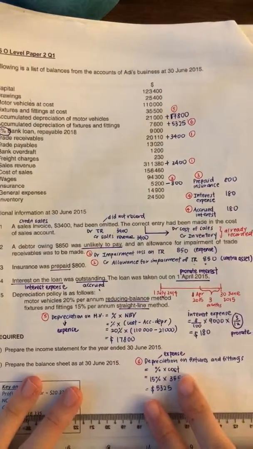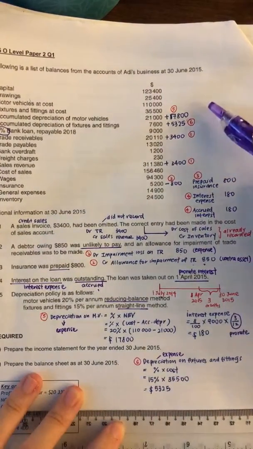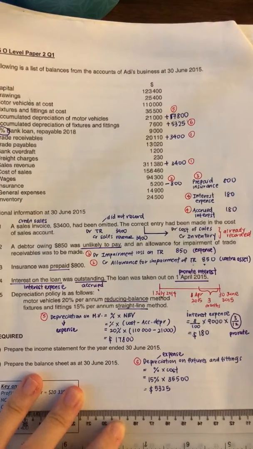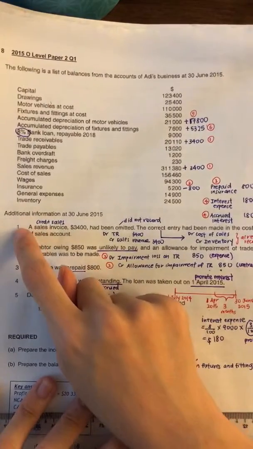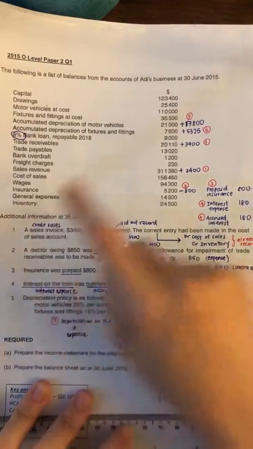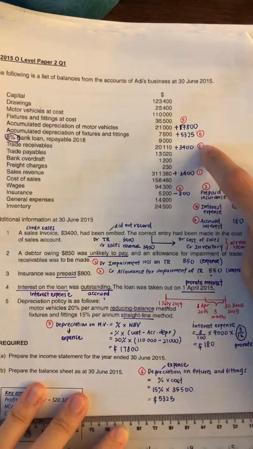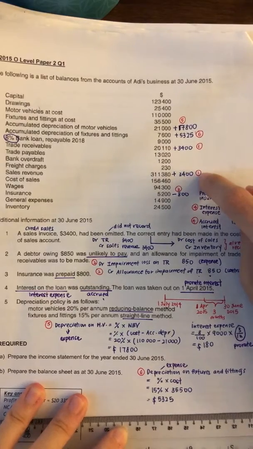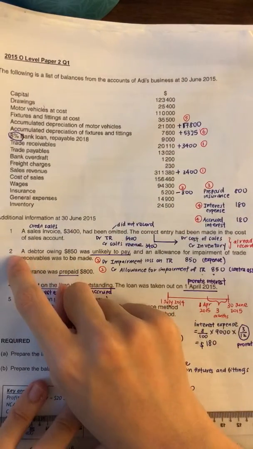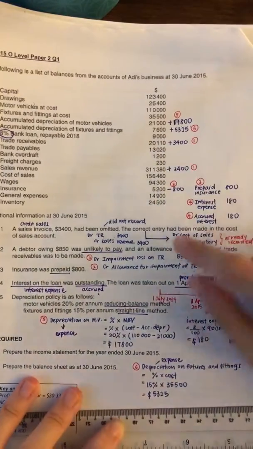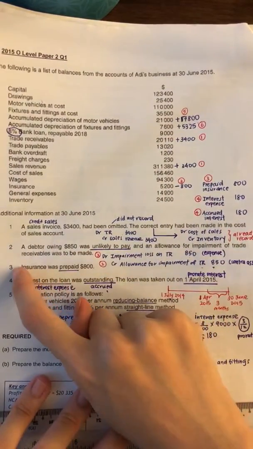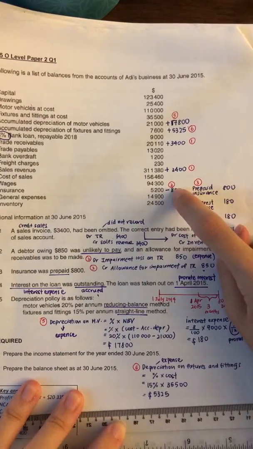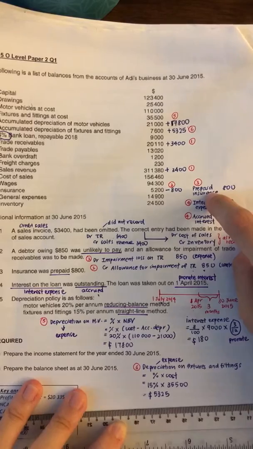So these are our adjustments. Look at how I had a good practice to label down all the adjustments. So additional information number 1, look at how I adjusted number 1 and number 1. Additional information number 2. Additional information number 3, I adjusted here insurance expense and also prepaid insurance.